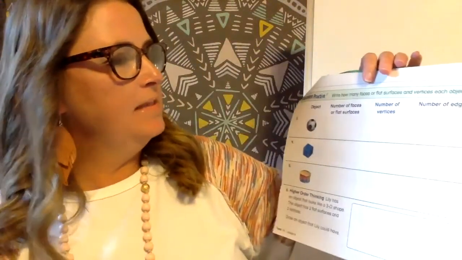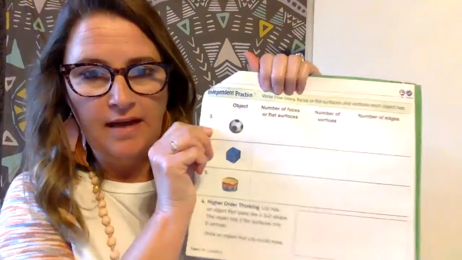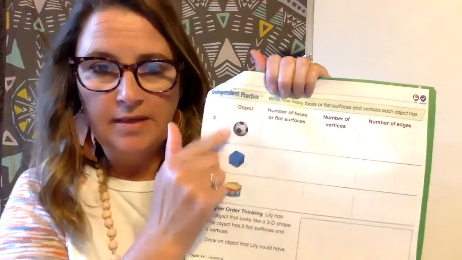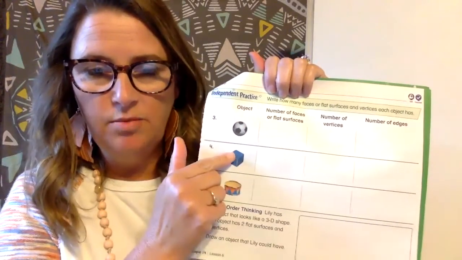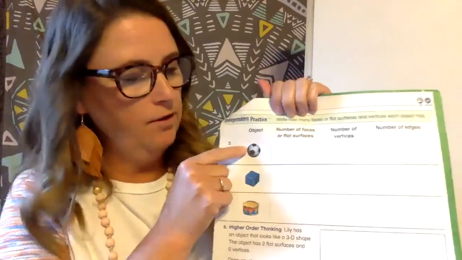All right, so I've done all of this side with you. Let's turn over and look at what you're going to do today. I think what you're going to do is easier than this, okay? So it says, write how many faces or flat surfaces and vertices each object has. Okay, so if in your house you could find a sphere, something shaped like a sphere, something shaped like a cube, they give you a good idea right here of what you could find if you have any kind of ball in your house.